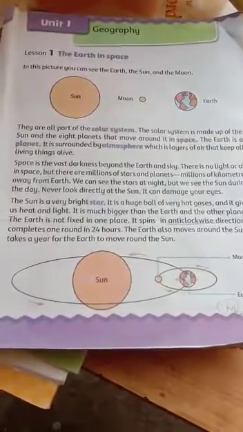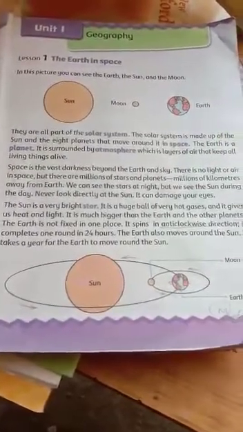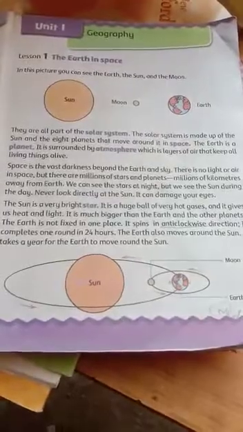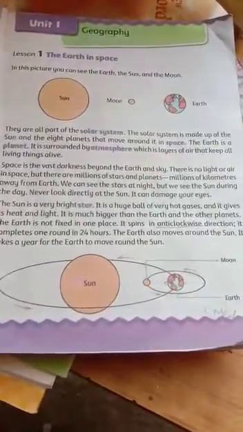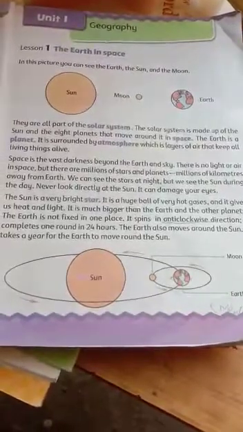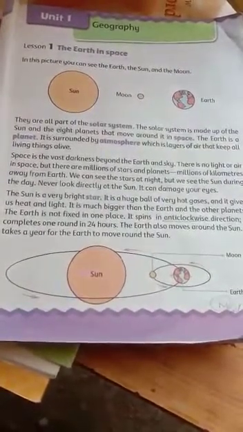Okay, space is the vast darkness beyond the Earth and the sky. There is no light beyond the Earth and the sky, and there is no air in space, but there are millions of stars and planets. Millions of kilometers away from Earth, you can see the stars at night, but we see the sun during the day. Never look directly at the sun, it can damage your eyes.